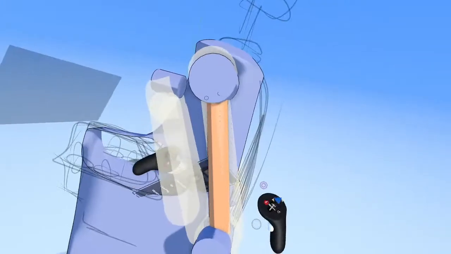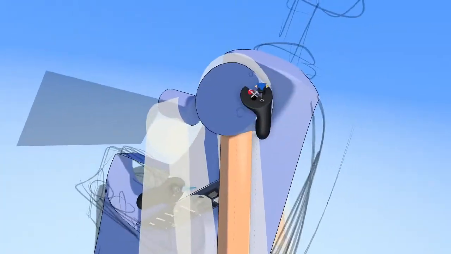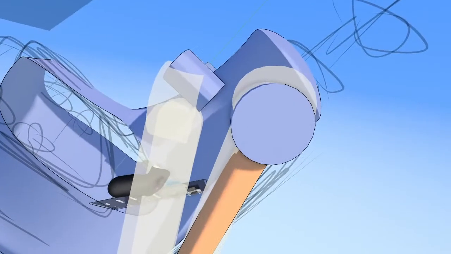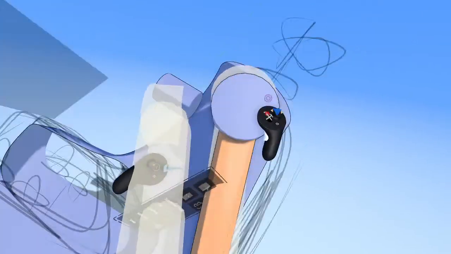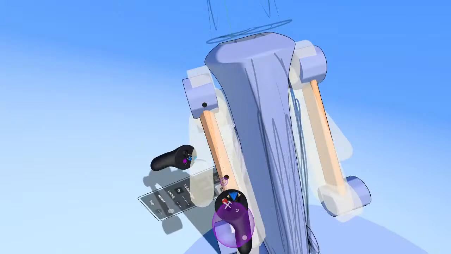Turn subdivision on, turn auto edge loops on, and now we can drag out that arm like this. And we can grab these edge points here and just move them around in a very experimental shape for the arm.